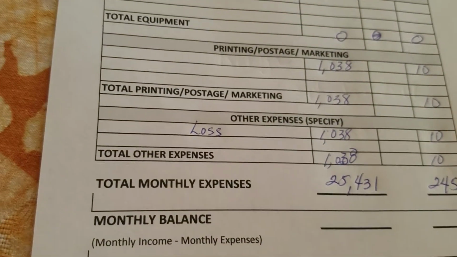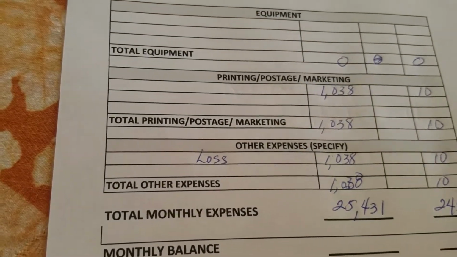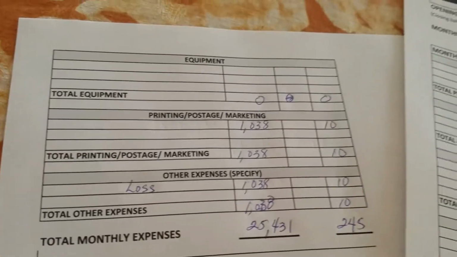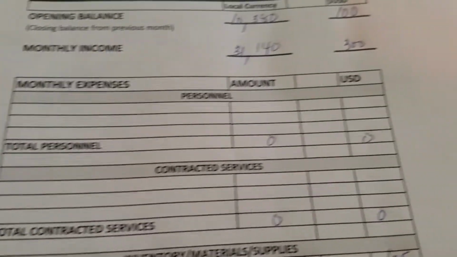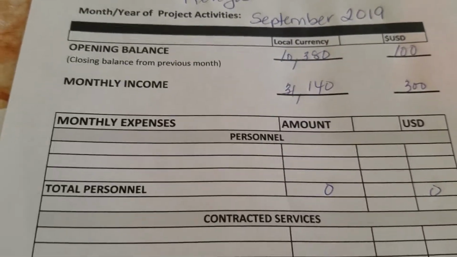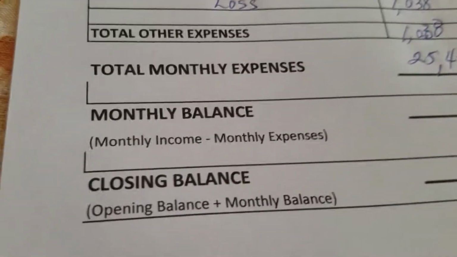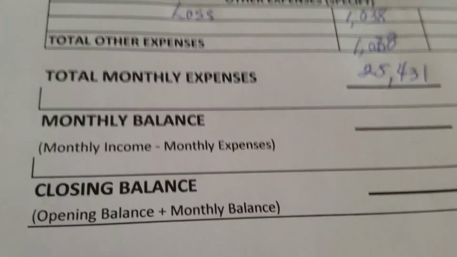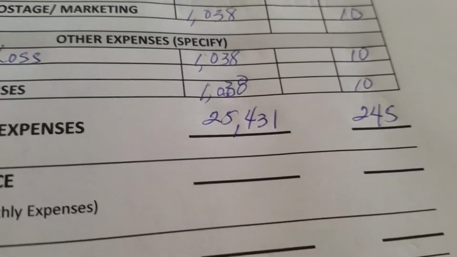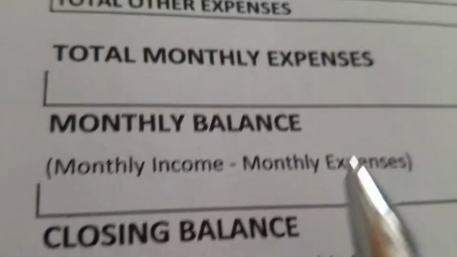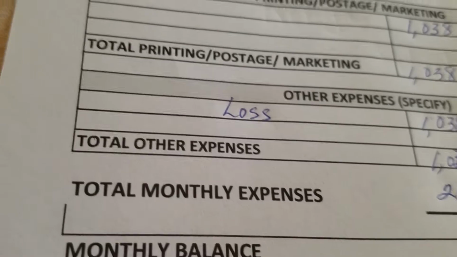All right, so now your monthly balance just for the month is the monthly income, what you brought in that month, minus your expenses. So your monthly balance here is your monthly income minus your monthly expenses.